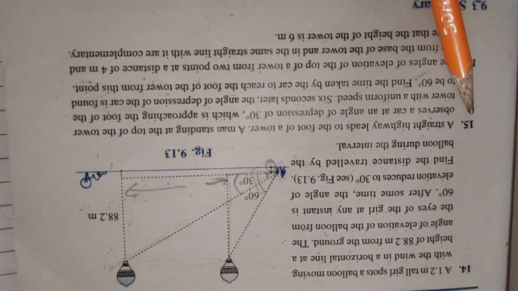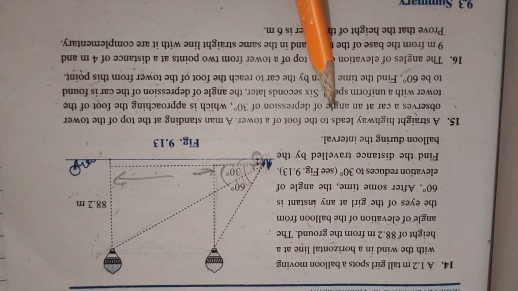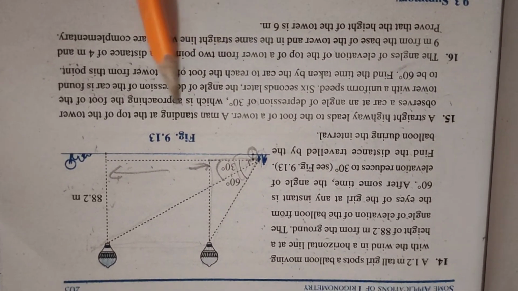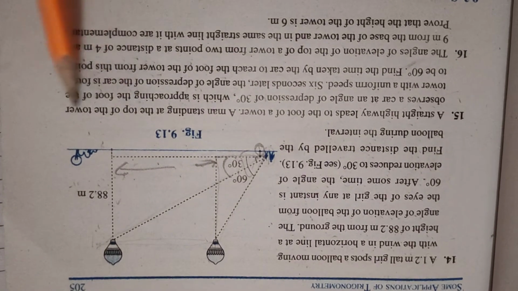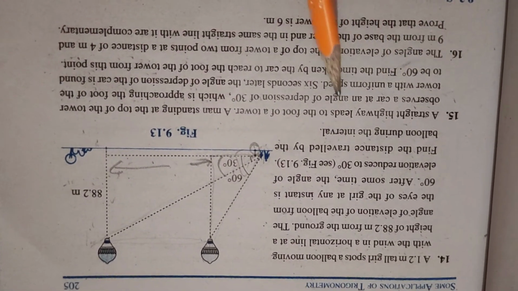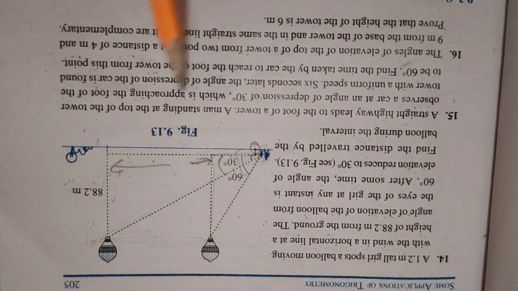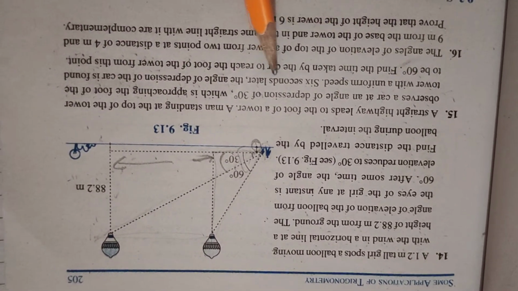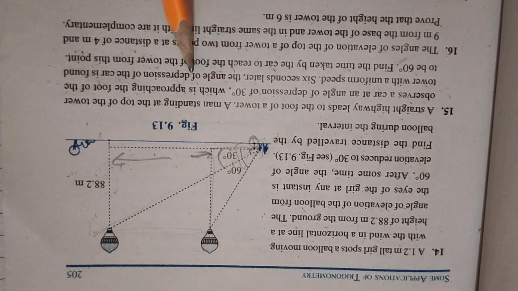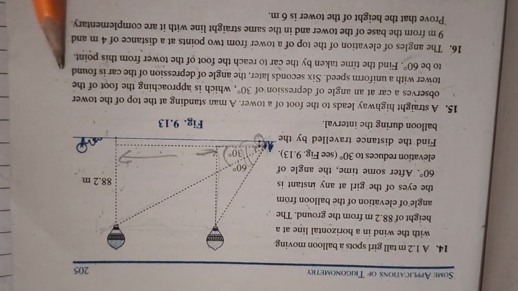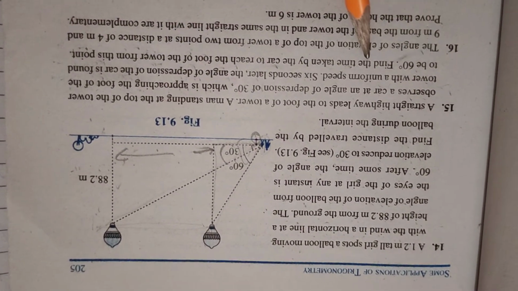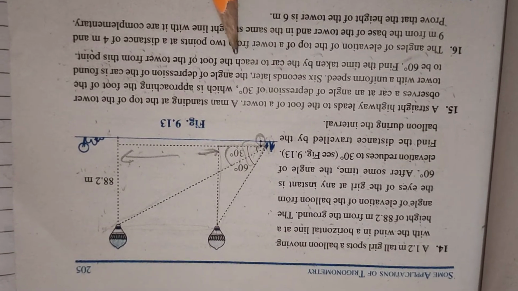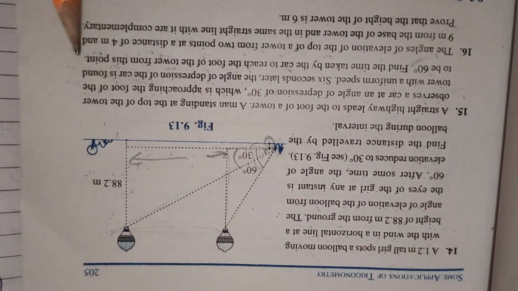Now question number 15. A straight highway leads to the foot of the tower. A man standing at the top of the tower observes a car at an angle of depression of 30 degree, which is approaching the foot of the tower with a uniform speed. 6 seconds later, the angle of depression of the car is found to be 60 degree. Find the time taken by the car to reach the foot of the tower from the point.